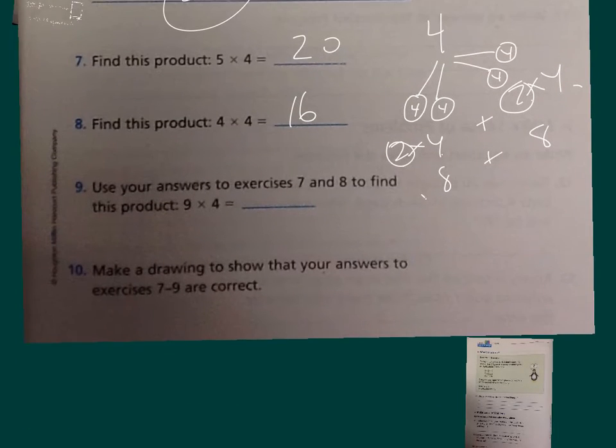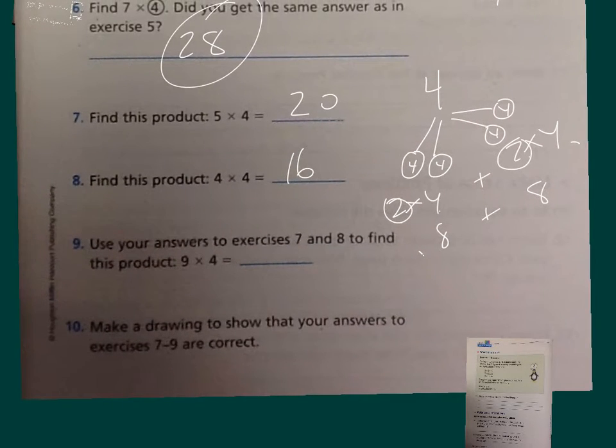Okay, so it says use your answers to the exercises of 7 and 8 to find the product of 9 times 4. Well, they're both multiplying by 4, but this is 5 and this is 4. So you add those two together, you get 9 times 4. Don't add the 4 and 4 together to make 9 times 8, because that totally is not what we're looking for. We're taking a number and multiplying it by 4. Each of these, we're taking a number and multiplying it by 4. So 5 plus 4 is 9. So it equals 9 times 4. So basically, you add these two together to get 36. 9 times 4 is 36.